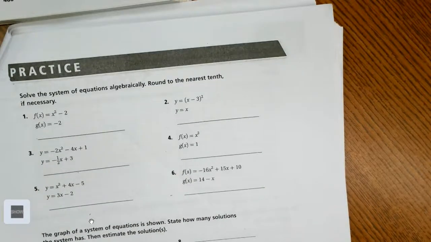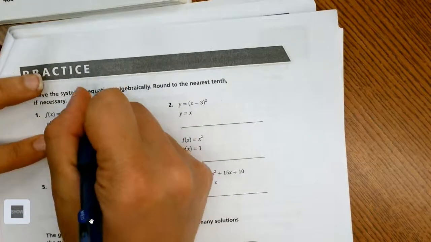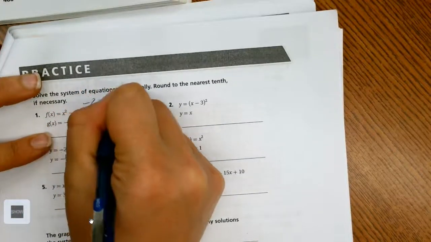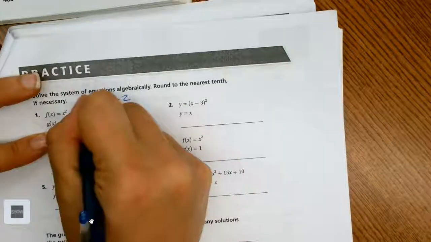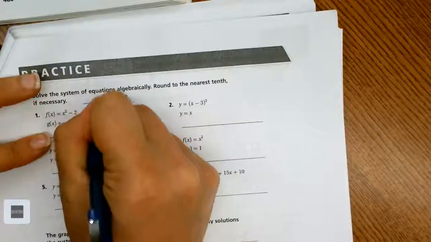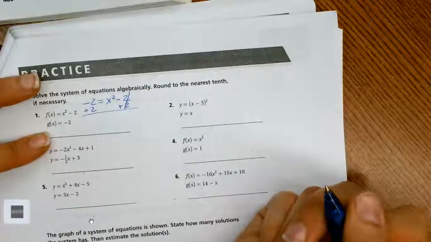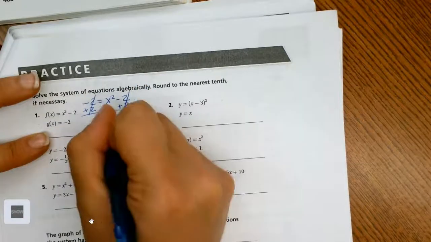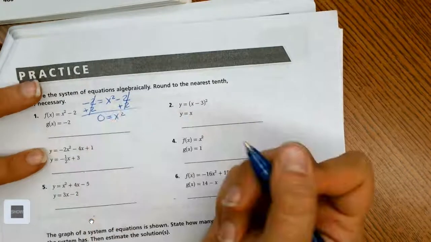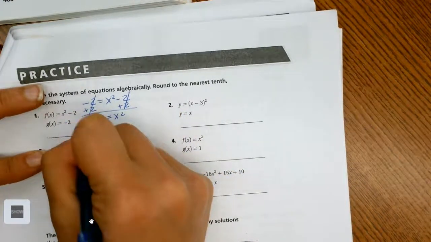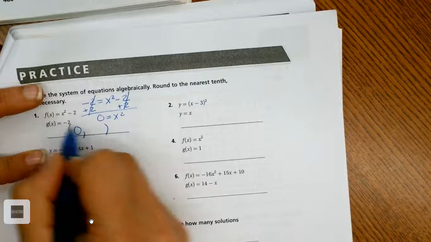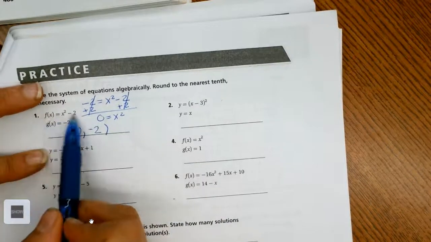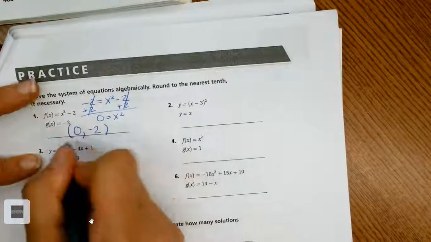So, some practice problems. Negative 2 equals x squared minus 2. We can add 2 to both sides. And we get 0 equals x squared. Square root both sides. x is 0. So if x is 0, what is my y going to be? It's going to be negative 2. Well, let's double check. (0, negative 2)? Yep. So I have one solution, and that solution is at (0, negative 2).